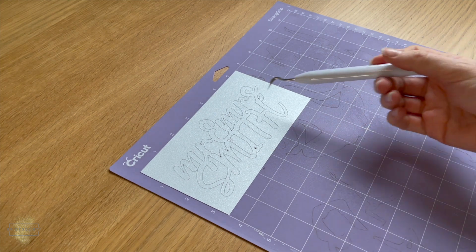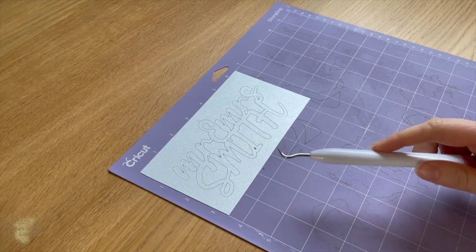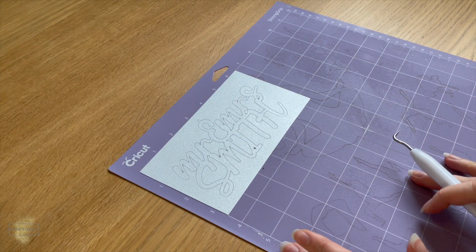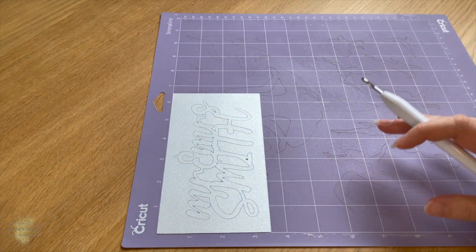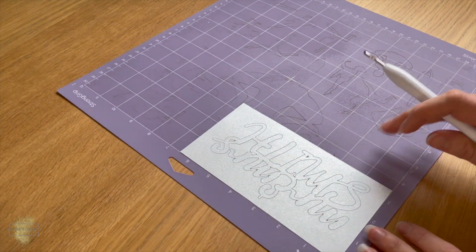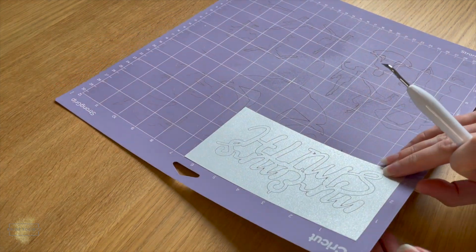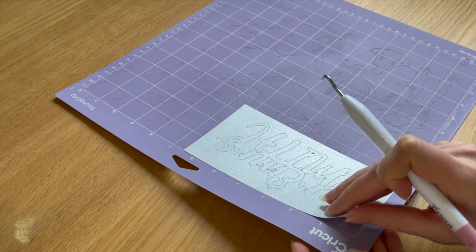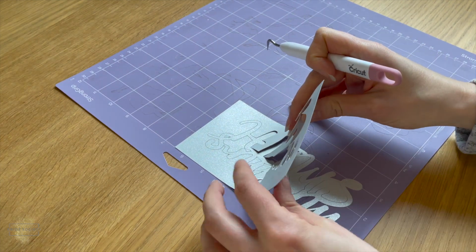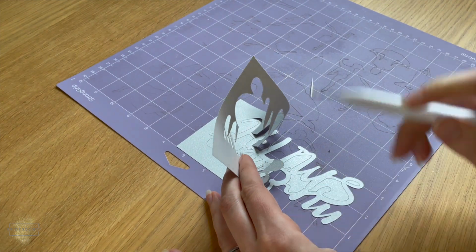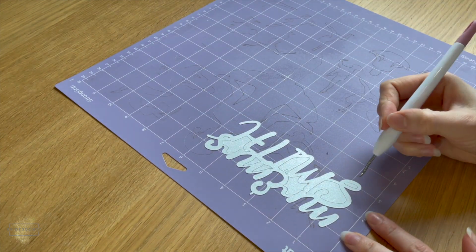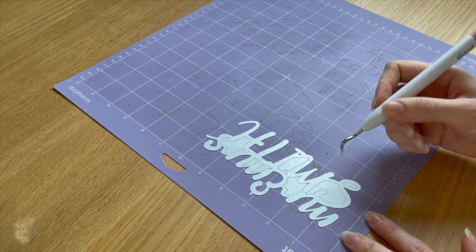You need to weed out the negative space on your project. So those are the parts that you do not want to appear on your final design. I'm just going to rotate the mat to do this so that my sleeve doesn't stick to the mat and mess it up. So you just want to turn it around to a good angle for you. I'm going to remove the outer excess to start with, and then you want to remove all the pieces in between.